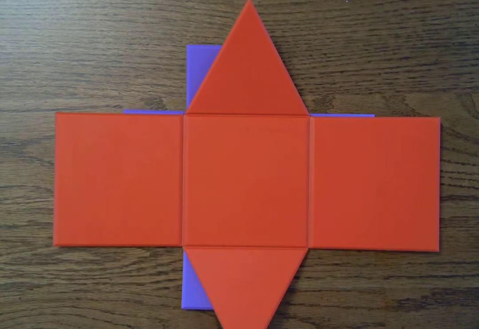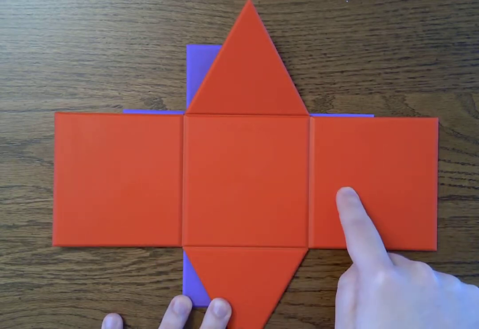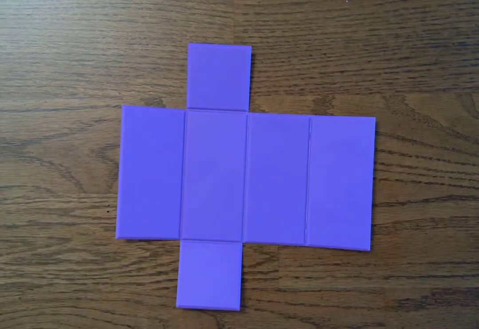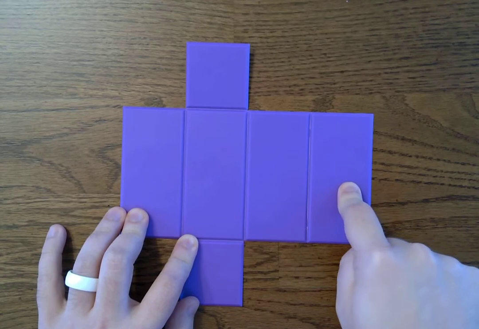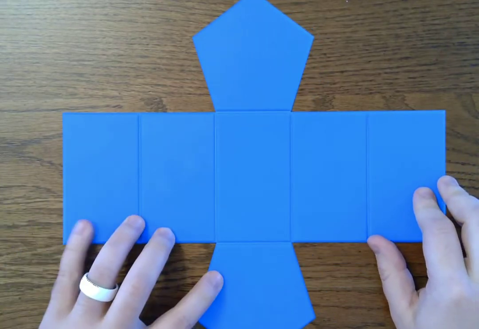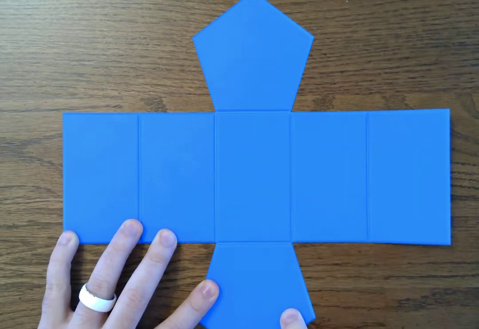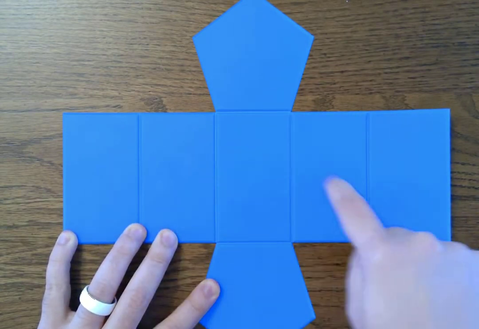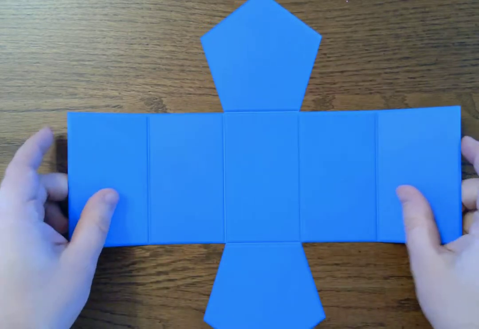Something else that can clue you into what shape it is. Okay, triangle has three sides. That means I need to see three rectangles. A rectangle has four sides. It means I see four rectangles. Just as if we had a pentagonal prism, okay, so I have my rectangles in the middle, pentagon on the top, pentagon on the bottom, and I have five rectangles for five sides of the pentagon.